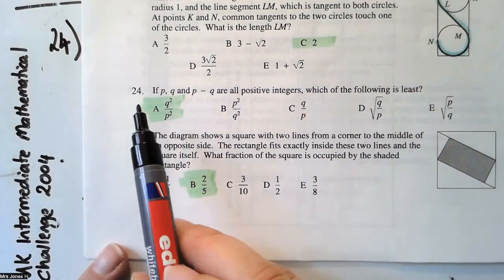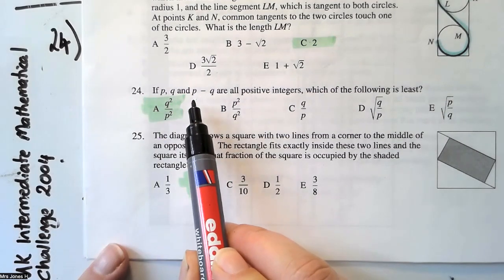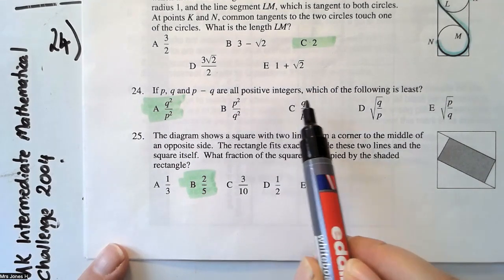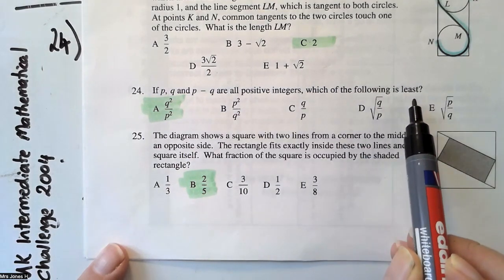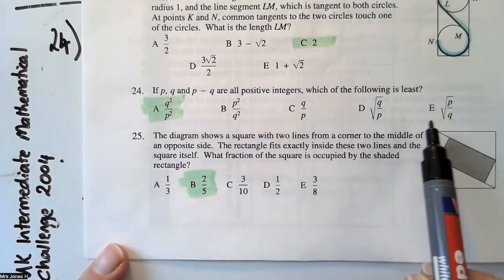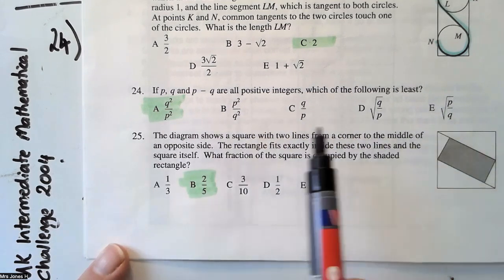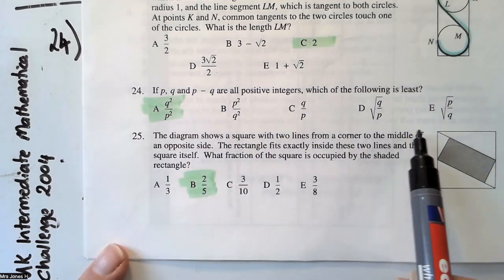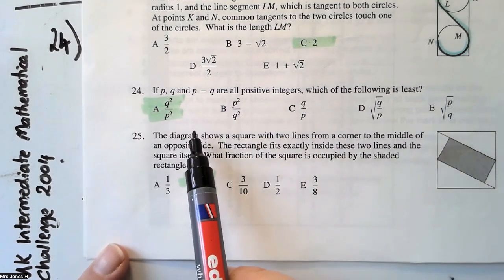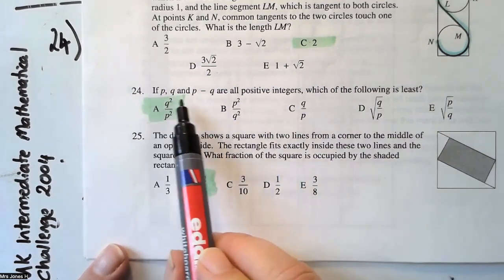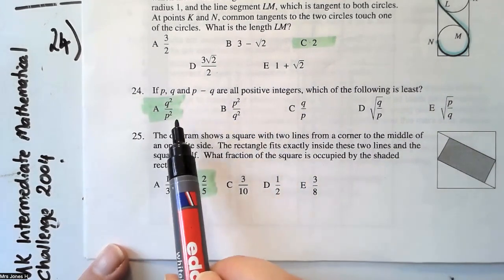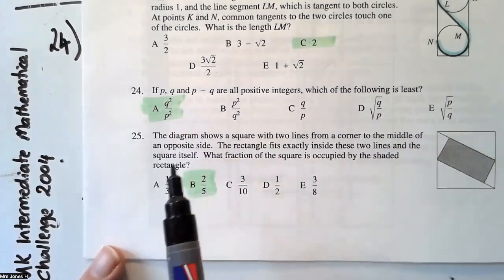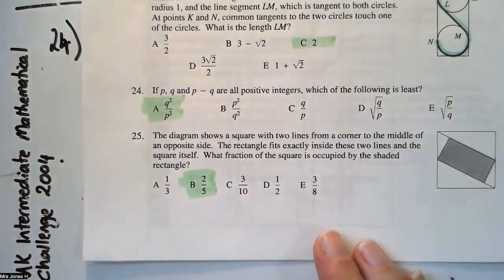Question 24. If PQ and P subtract Q are all positive integers, which of the following is least? So this is one of the questions where we've got to work out the relative greatness of each of these using inequalities, using what we know about these numbers here. Surprisingly, you can see that you've actually got this being the answer. Let's show you why that is the case.